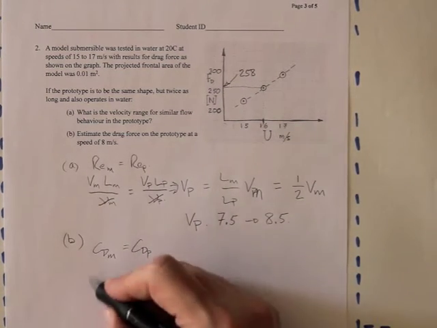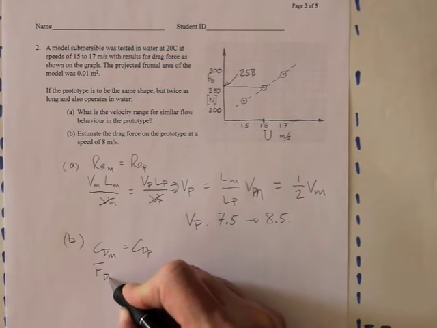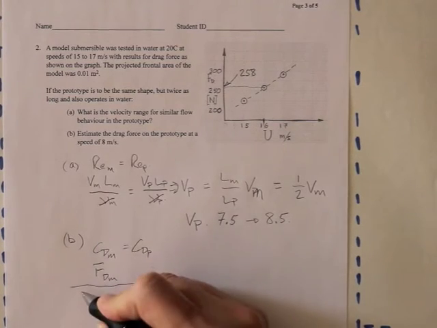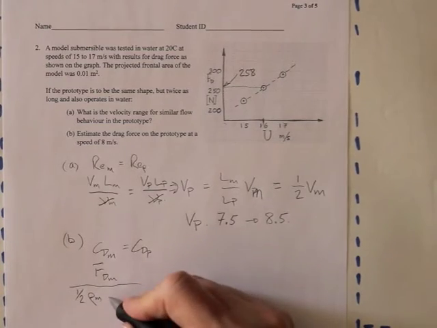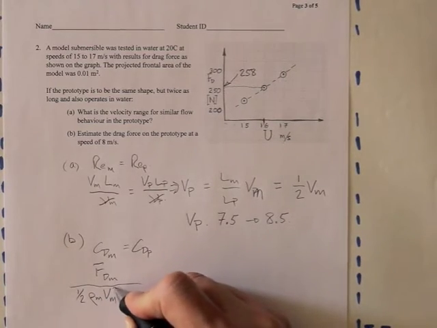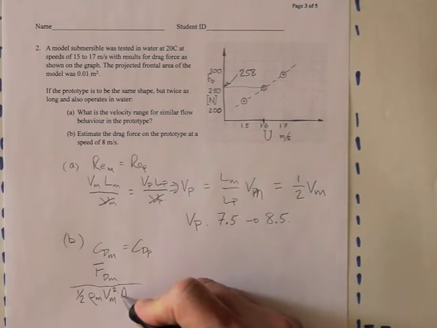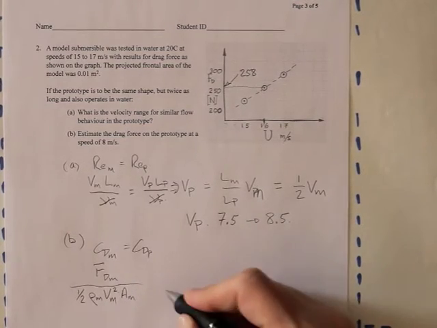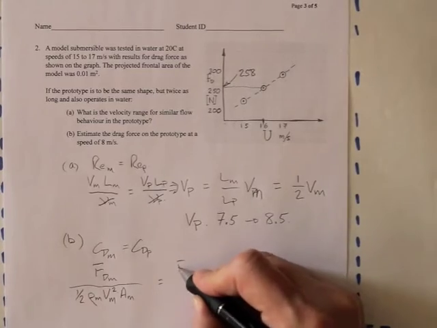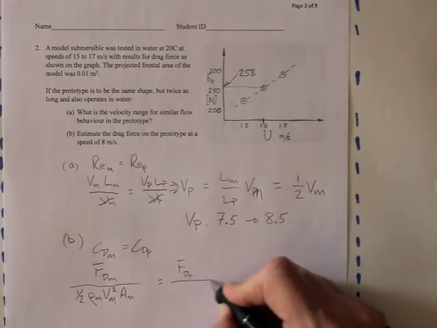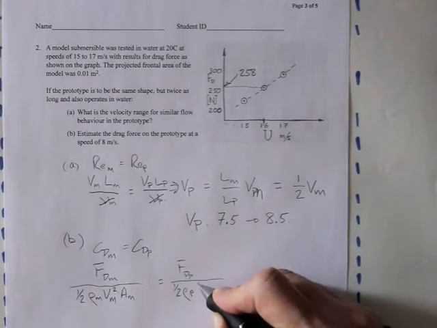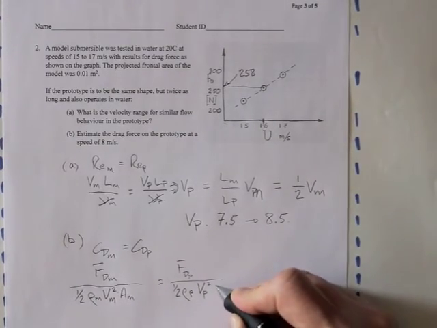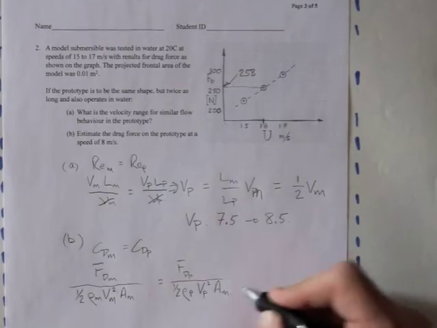Drag coefficient will be the force of drag on the model divided by 1/2 rho for the model, V for the model squared, times A for the model, equal to force of drag on the prototype divided by 1/2 rho for the prototype, V for the prototype squared, A for the prototype.